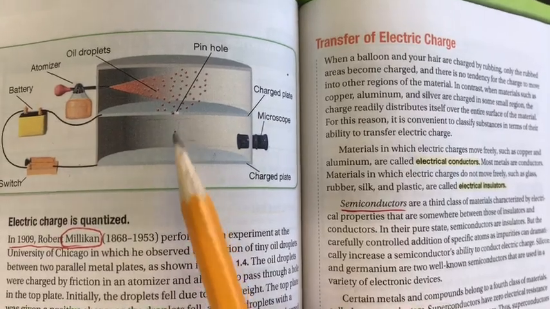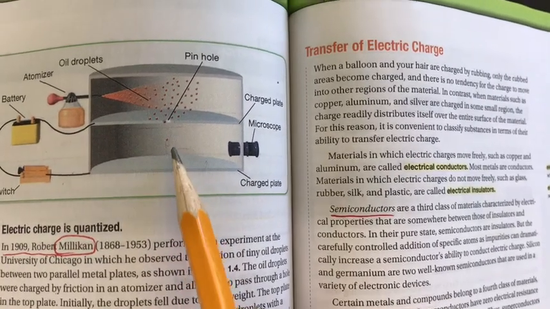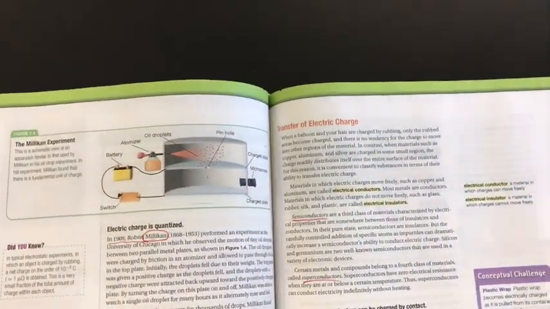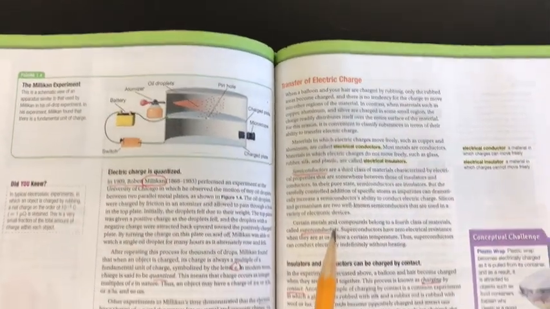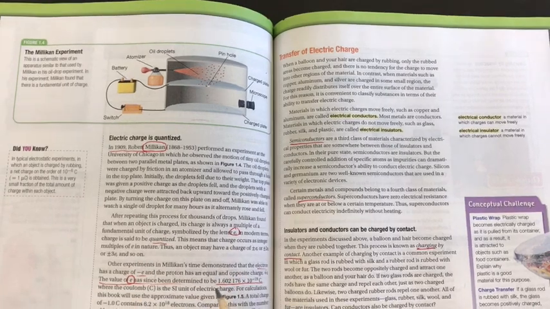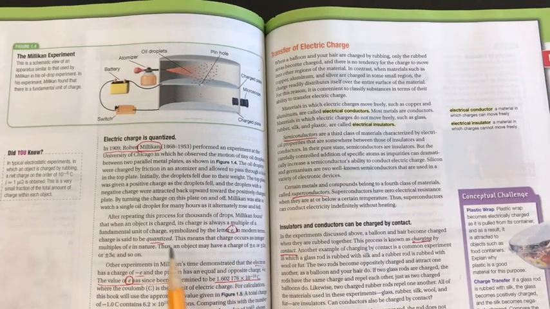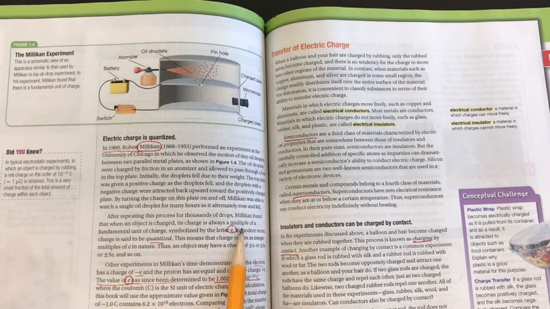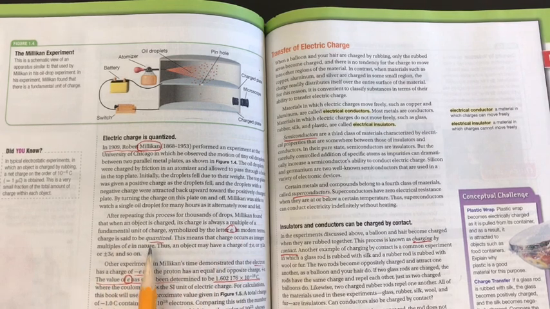Even though gravity is trying to pull it down, he could keep it from falling all the way by putting a charge on these plates. And after doing that many times and doing a lot of careful measurements, he found that an object is always a multiple of a fundamental unit of charge.